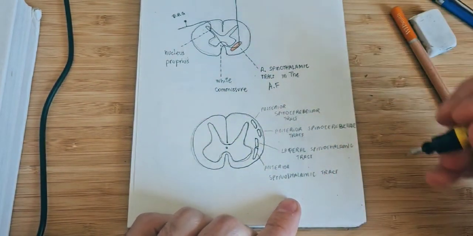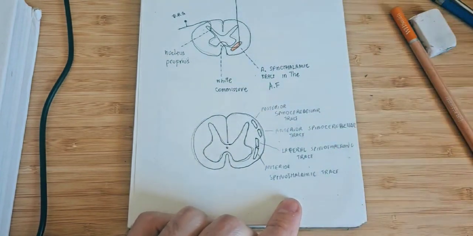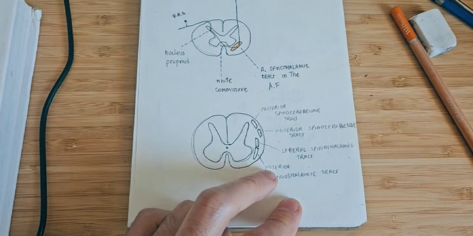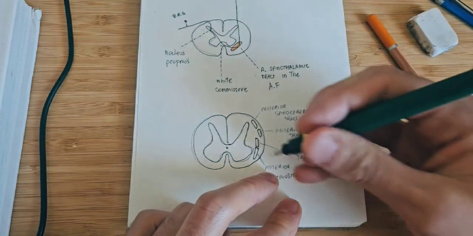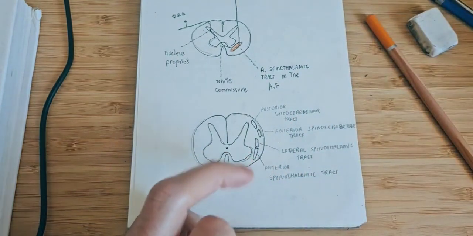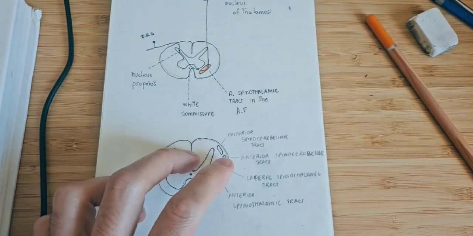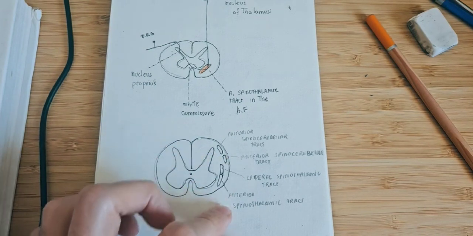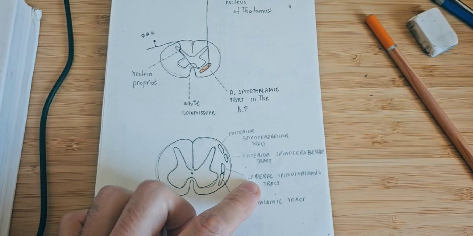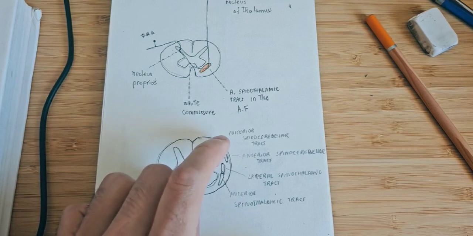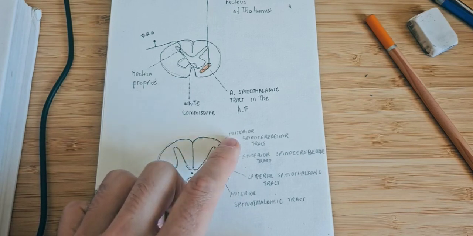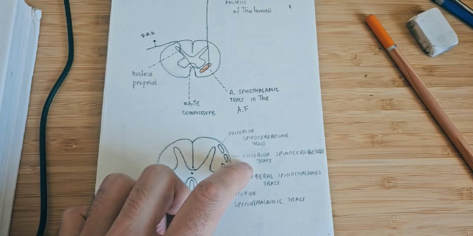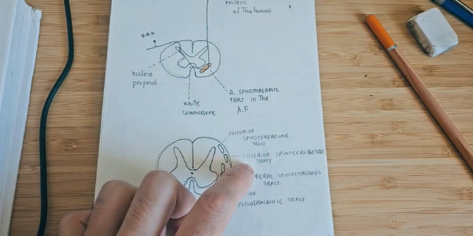So here we have, let me just do this. The lateral spinothalamic tract, okay? And let me show you first. Okay, we have the anterior spinothalamic tract. We have the lateral spinothalamic tract, okay, and we have here the posterior spinocerebellar tract and the anterior spinocerebellar tract.